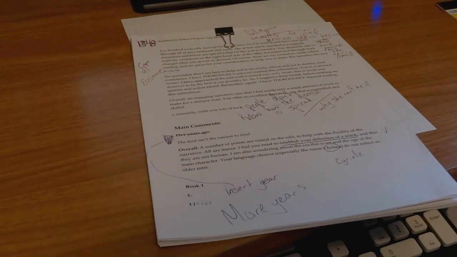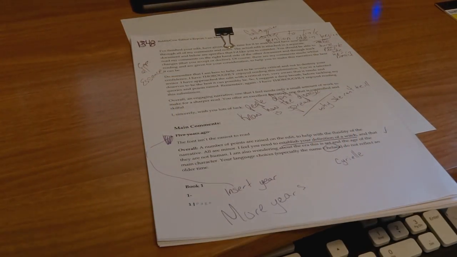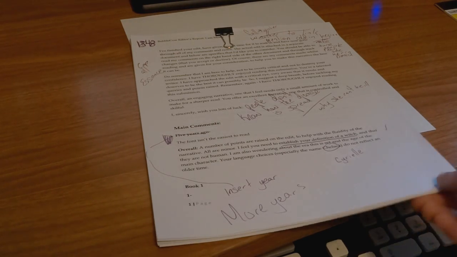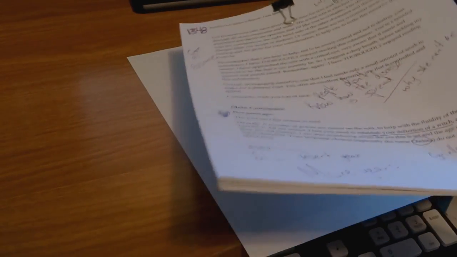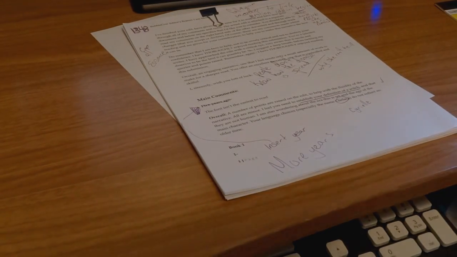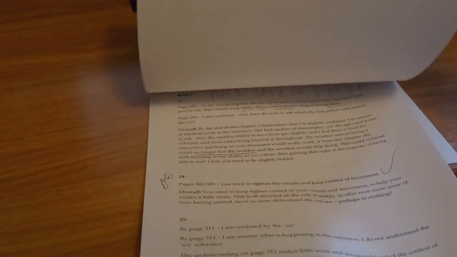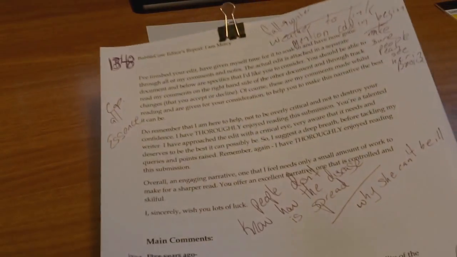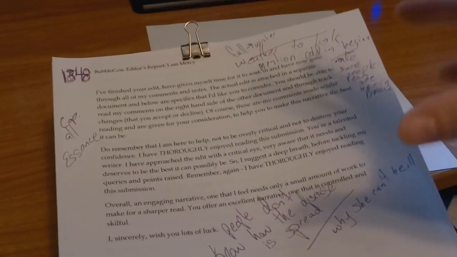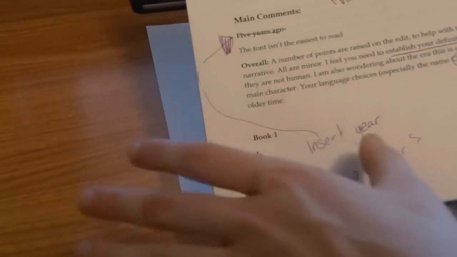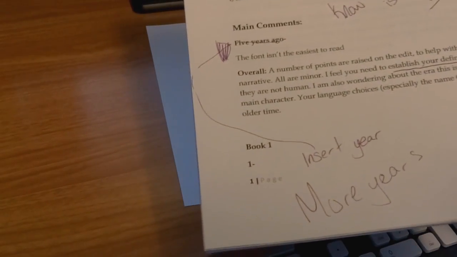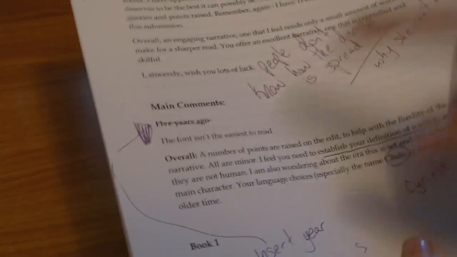Alright, so when you get an edit report from your editor, at least the editor I went through, which is Bubble Cow, you get two different things. You get the actual editor's feedback report and then the edited version of your novel. Now this feedback report sums up the whole thing as a whole. The first few paragraphs right here are just their opinion on the actual thing, and of course as you can see I wrote notes everywhere. Then as we go through, the editor goes through each part and writes their comments on what needs to be fixed in that chapter.